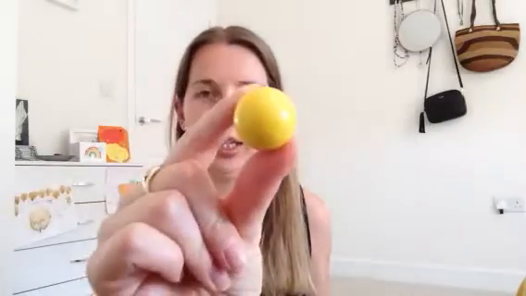And let's have a look at this one next. Can you see it? This one is a sphere. Now our sphere is an interesting one. It has no vertices, it has no edges, and it just has one face all the way around it.